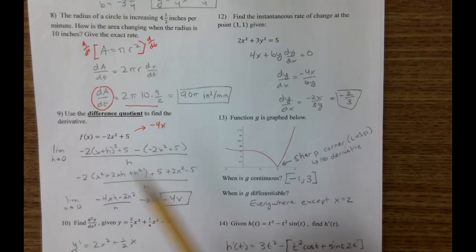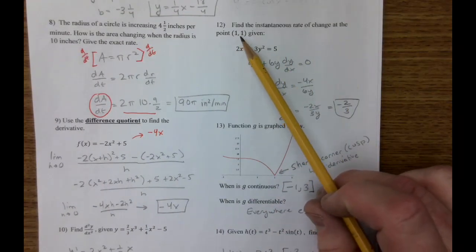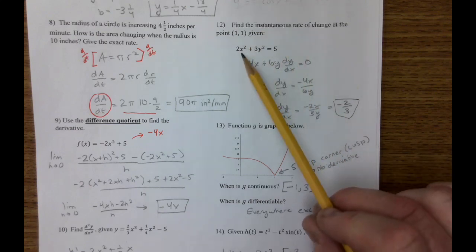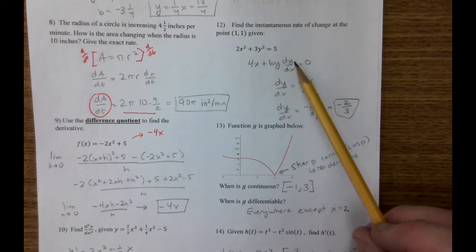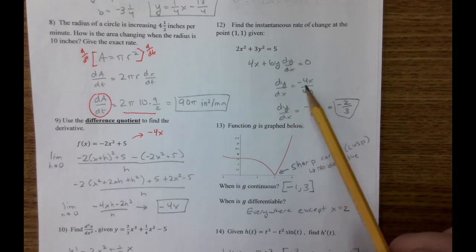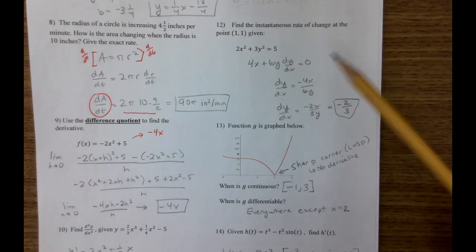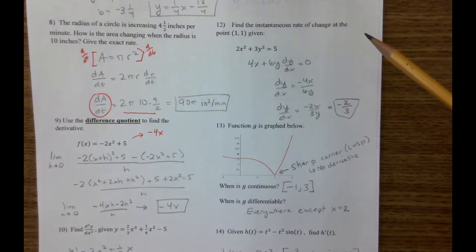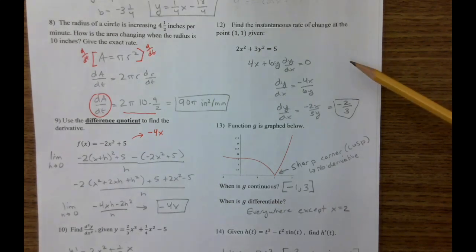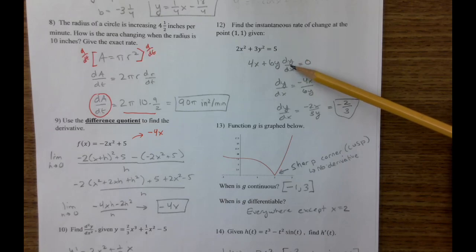On the next one, find the slope at this. So we have to find the derivative and plug in this point. Well, this is an implicit function right here. So we find this with our dy, we solve dy/dx here, and then we plug it in. So it's the exact same problem that we've been doing over and over and over again. However, on this one, we have to solve for the dy/dx.